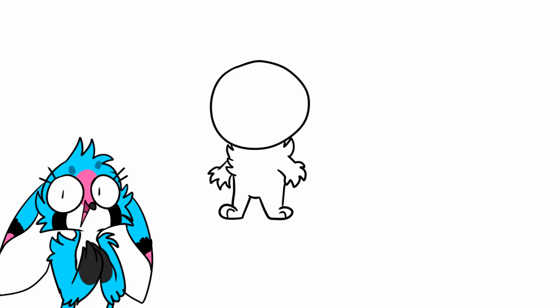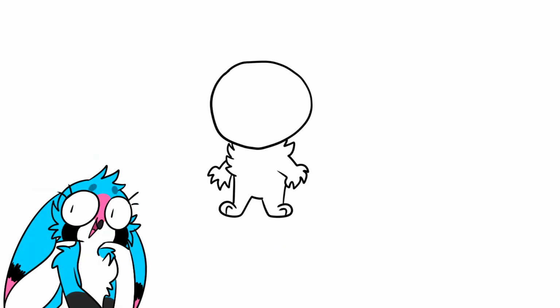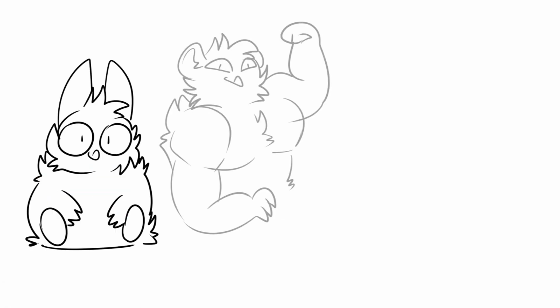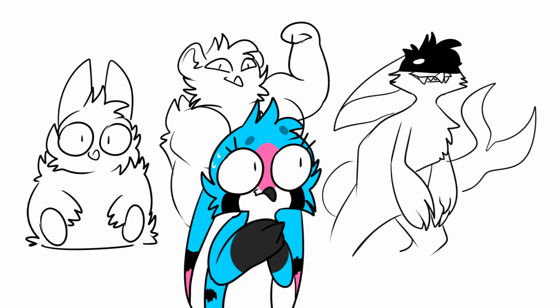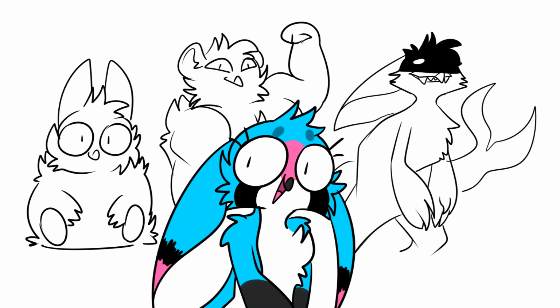bubbles can be any shape. They can be small and slim, they can be big and chubby, they can be tall, they can be muscular or looking like that, although that's kinda rare.